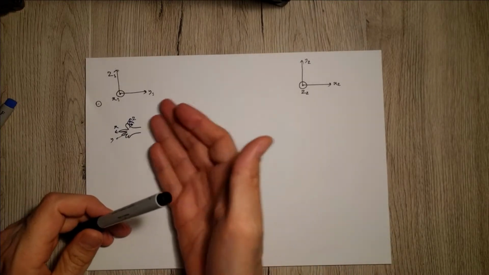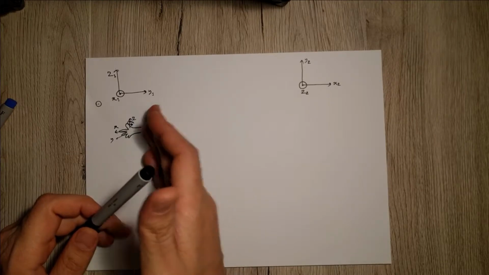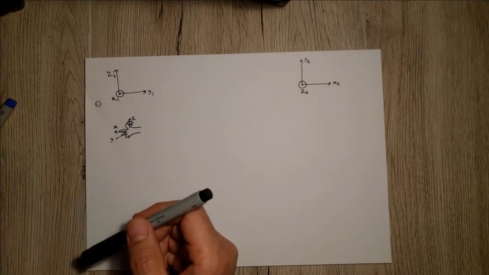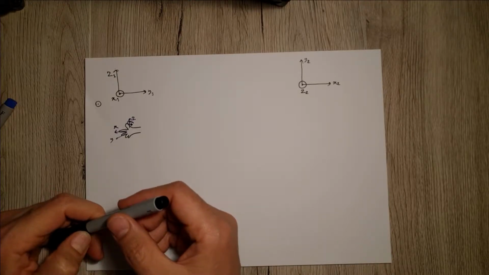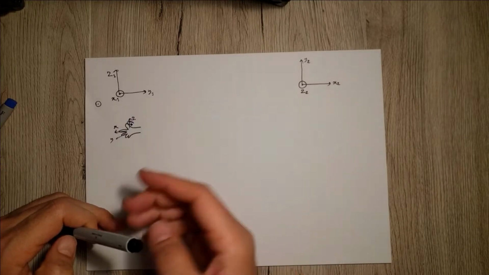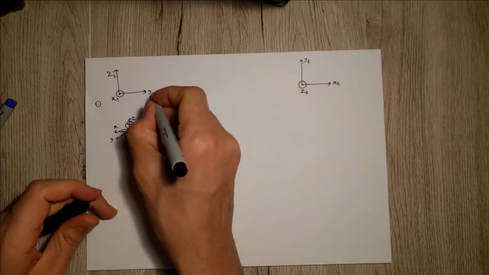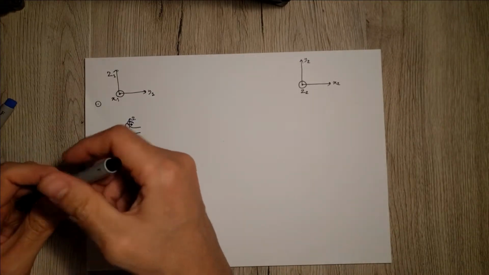I did some rotation. I applied some roll, pitch, and yaw, and I got from here to here. In this case, I know what I did, but generally I don't know that. I can only see the frame, and I'm interested in finding this 3 by 3 matrix, and from that I can find the roll, pitch, yaw.